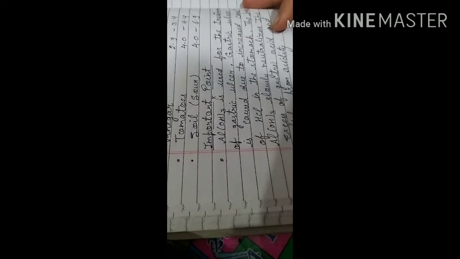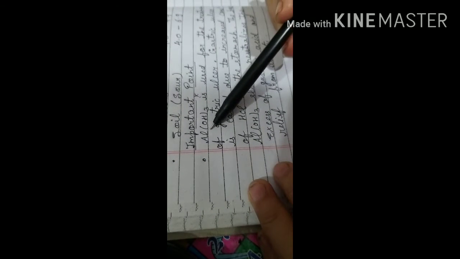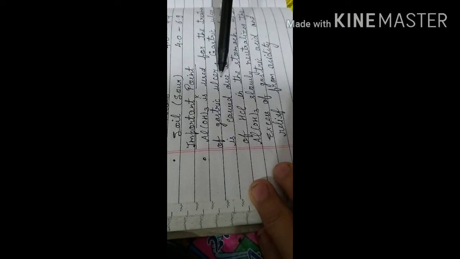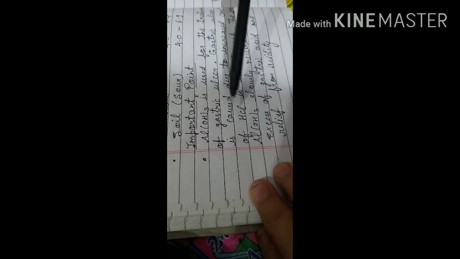Here are some important points that I am going to discuss with you related to pH. Here I have written one substance, aluminium hydroxide, which is used for the treatment of gastric ulcer. Why does gastric ulcer occur? When more acid is produced. So gastric ulcer is caused due to an increased concentration of hydrochloric acid.